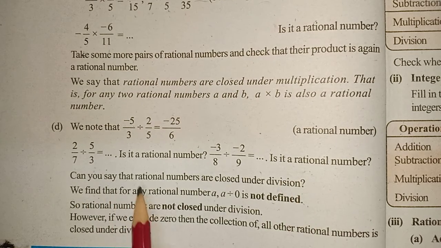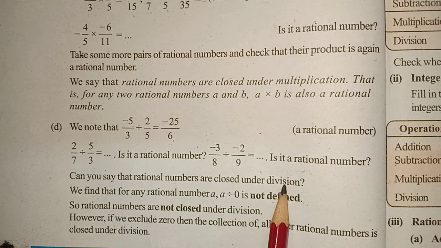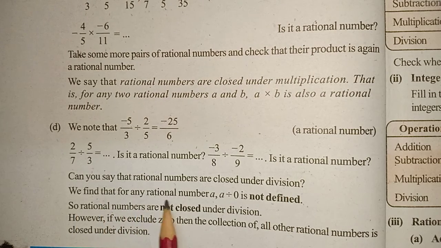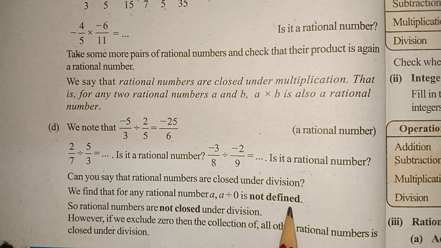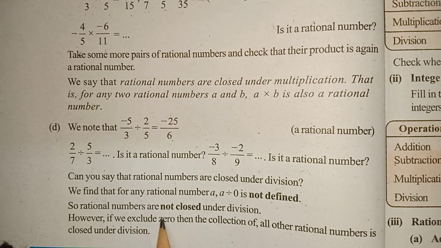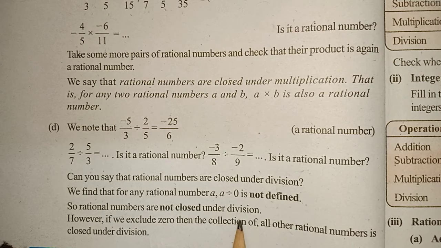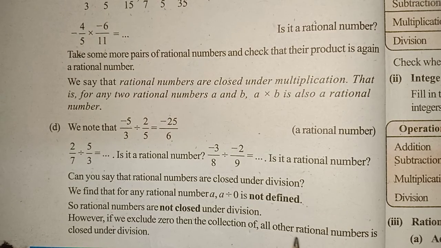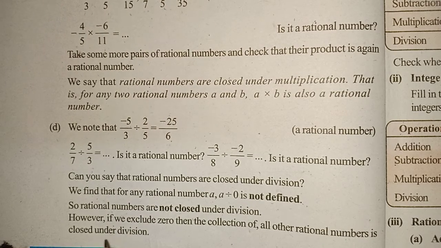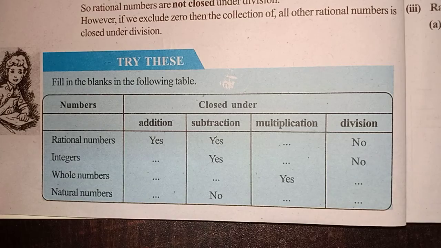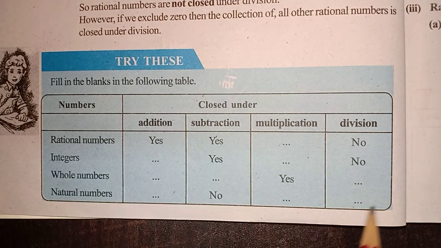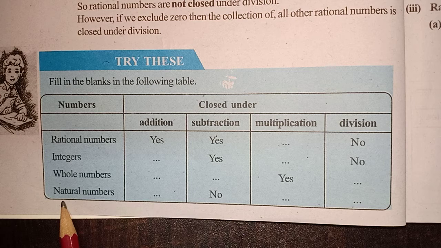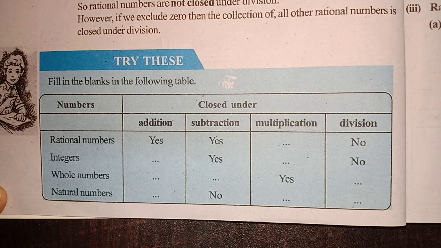Can you say that rational numbers are closed under division? We find that for any rational number a, a divided by 0 is not defined. So rational numbers are not closed under division. However, if we exclude 0, then the collection of all other rational numbers is closed under division. Now, try to solve this chart on your own after listening to the explanation.